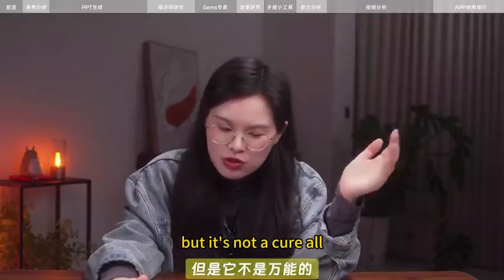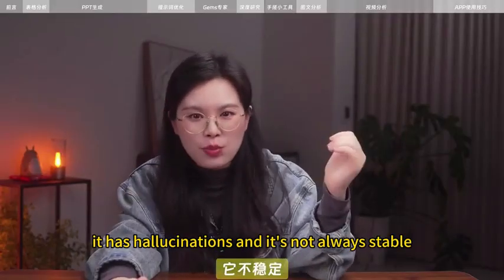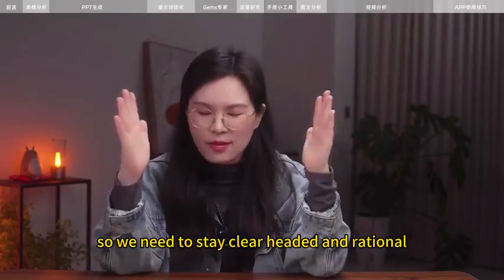But it's not a cure-all, it has hallucinations, and it's not always stable. So we need to stay clear-headed and rational.